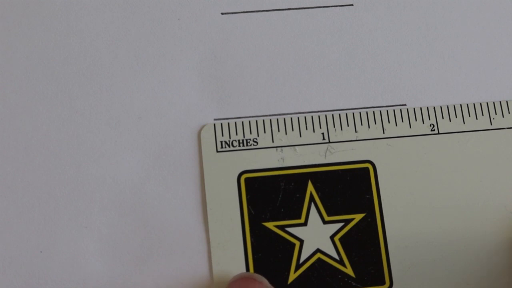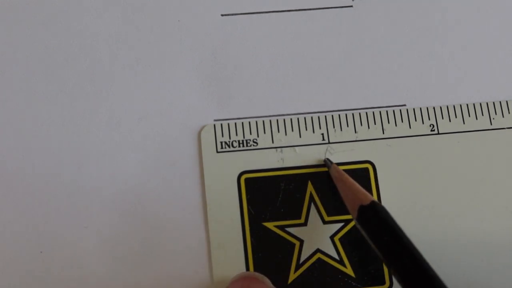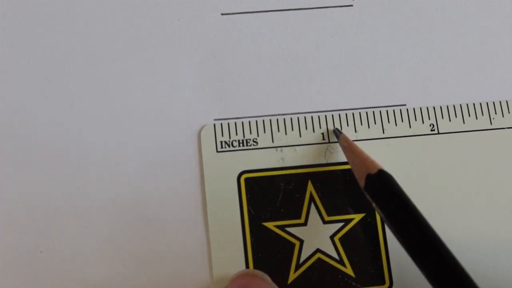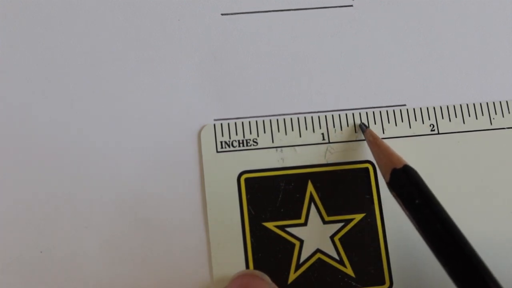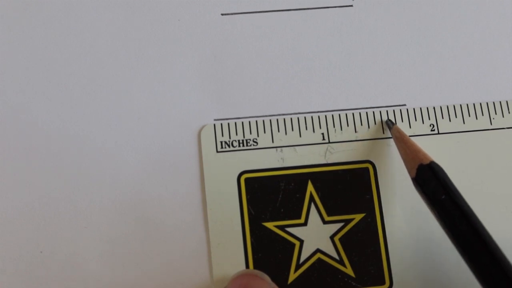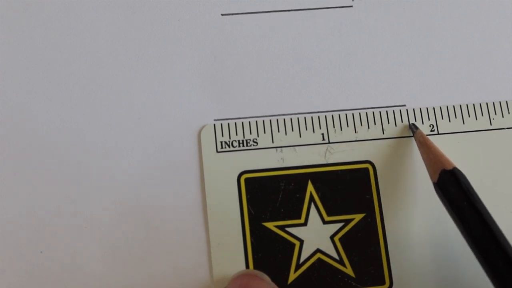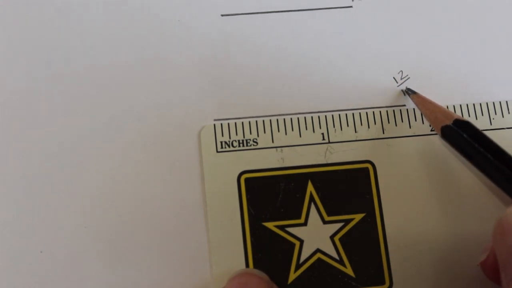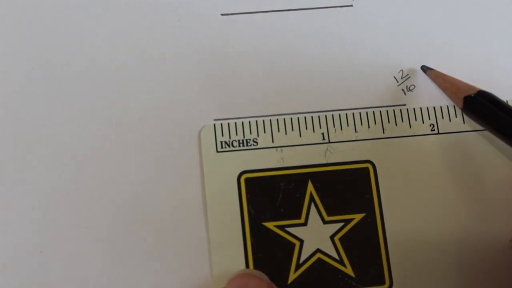Okay, let's try this one. Here's the 1 inch. So I know I've got 1 inch and, all right, if I count all of these hash marks, 1, 2, 3, 4, 5, 6, 7, 8, 9, 10, 11, 12. That's 12 of the 16th marks.